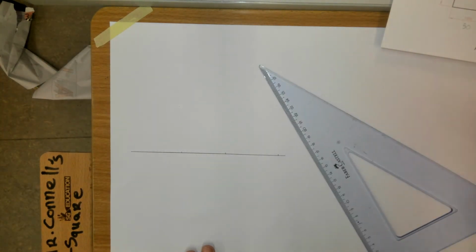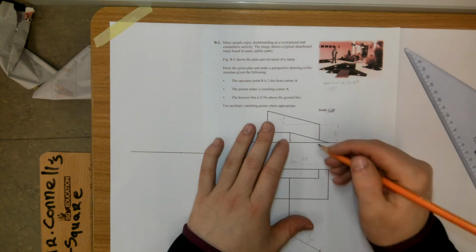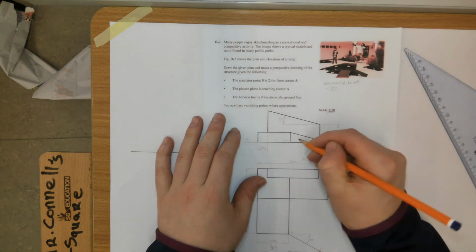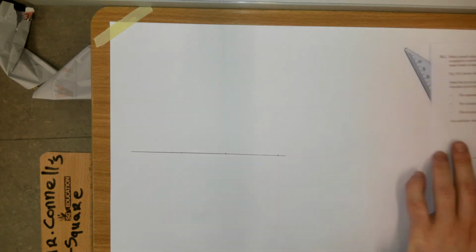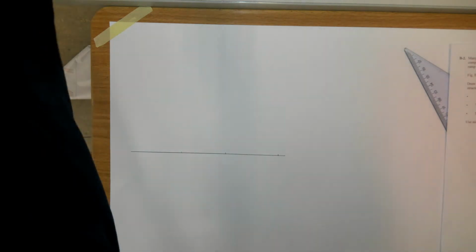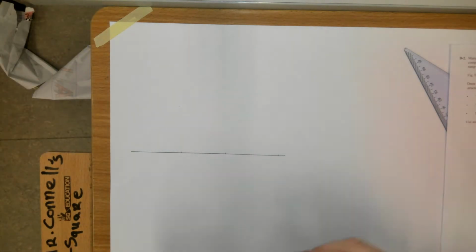It doesn't tell me the distance here or the angle, but I can assume they're parallel. Okay, so I'm going to take my protractor and I'm going to measure an angle of 15 degrees.